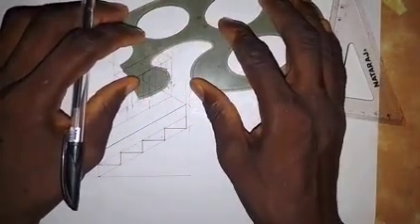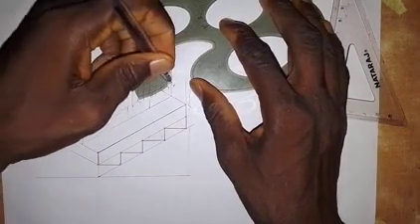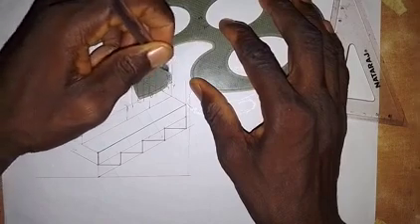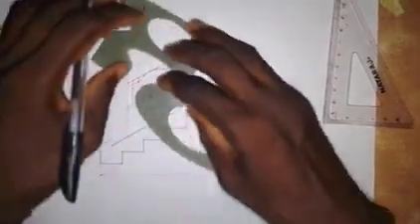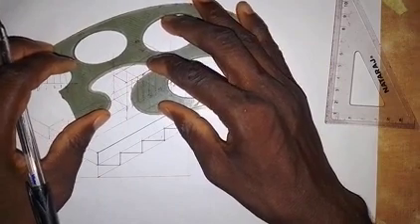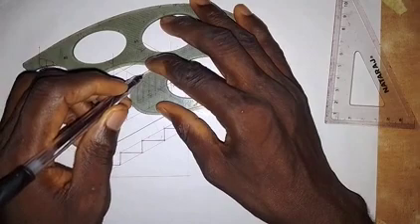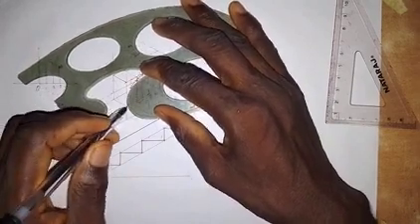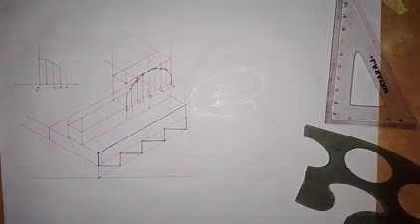Trying to bring it to this point. Alright, so we have the semicircle there.